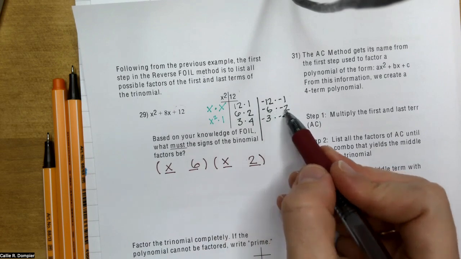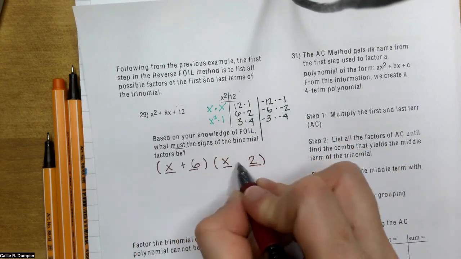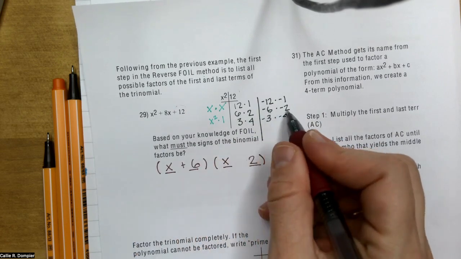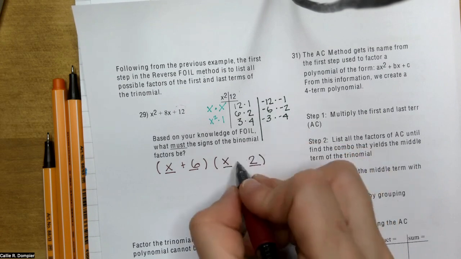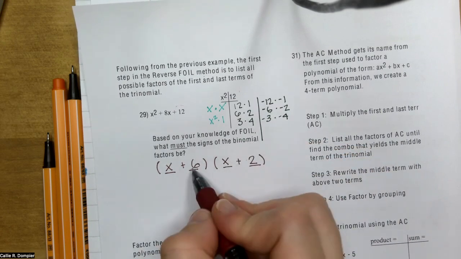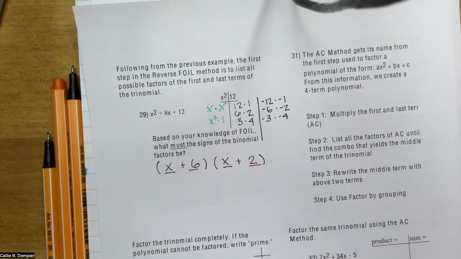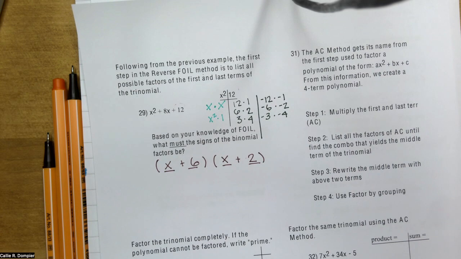And then when we use negative 6 or negative 2, we would use negative 6 and negative 2, or positive 6 and positive 2. We would use positives because 6 and 2 become 8. Negative 6 and negative 2 would become negative 8. So the signs of the binomial factors are all positive.